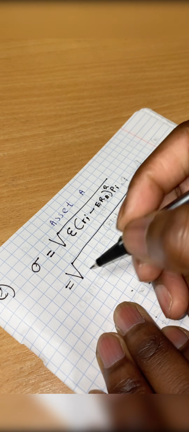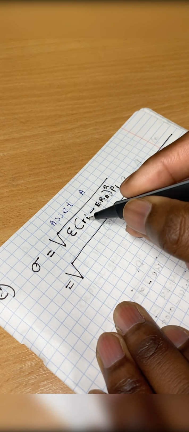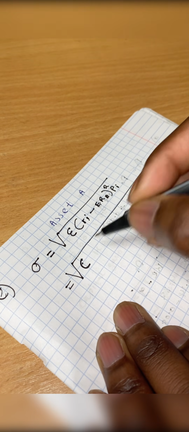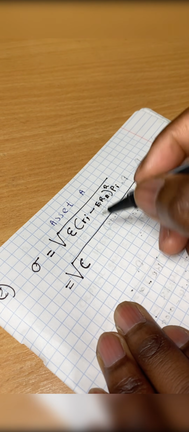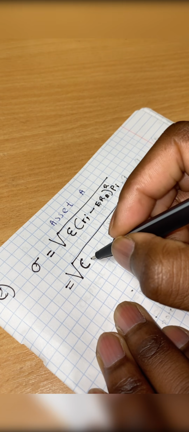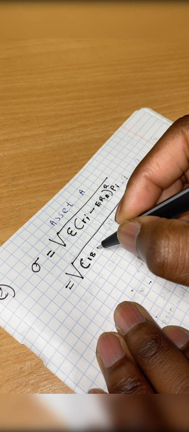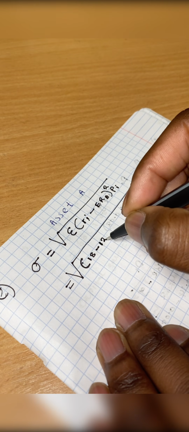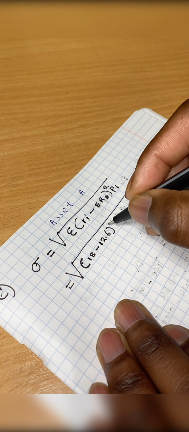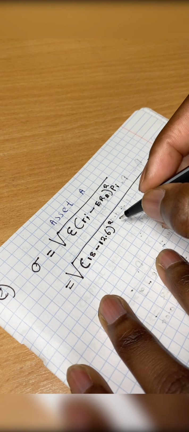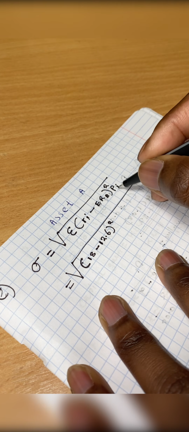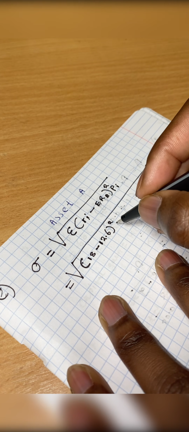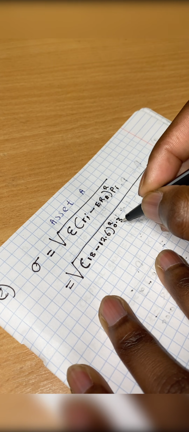Okay, so we can start. What is our return on asset A when the economy is in boom? Our return on asset A was 18%, then minus the expected return for asset A, which we found to be 12.6, to the power 2. Then we multiply with the probability when the economy is in boom, which is 0.3.